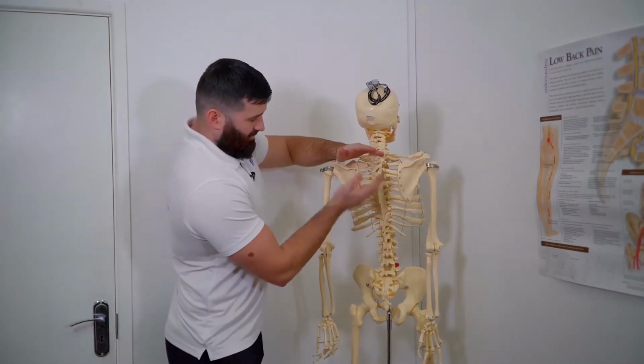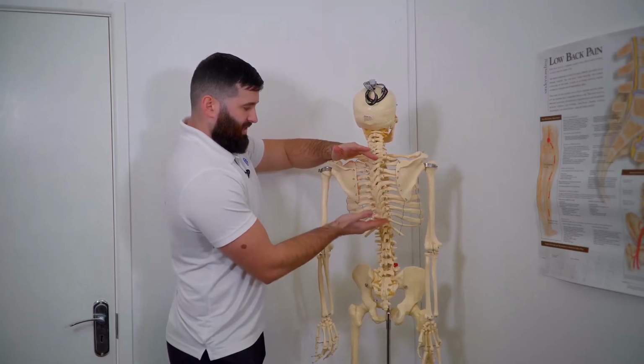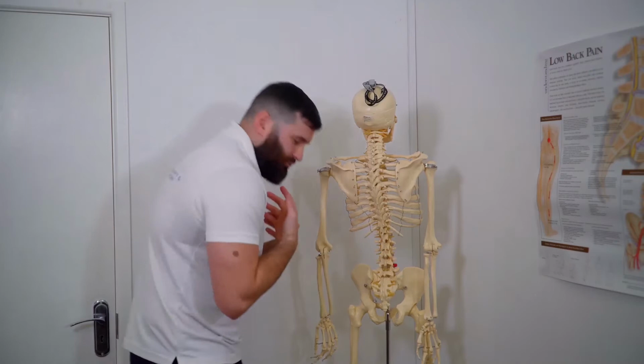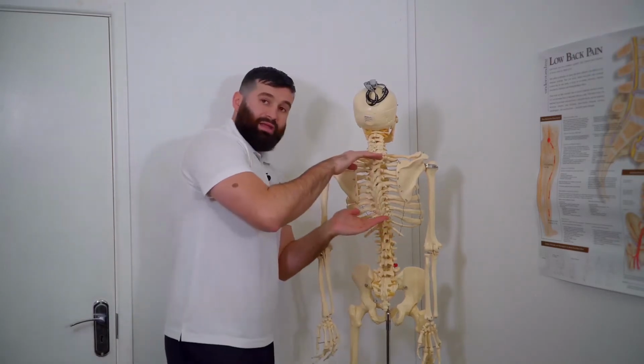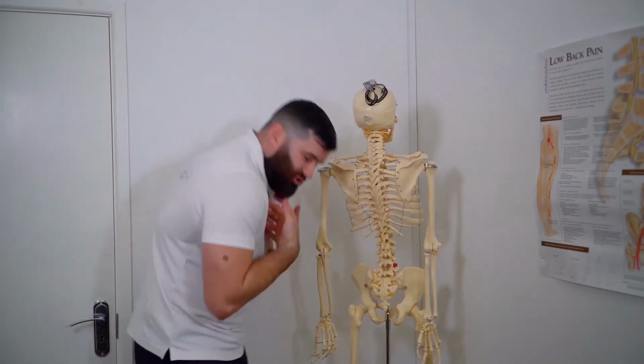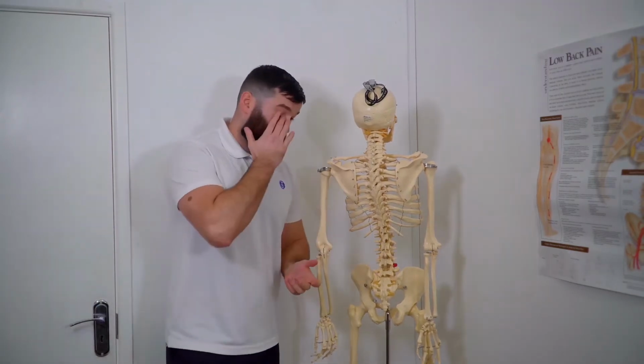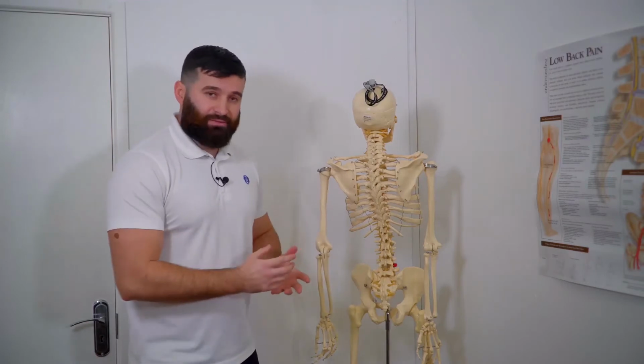In this episode, we're going to have a quick look at the extension element of this, because in today's day and age, we're seeing a lot of people being very rounded in this part of the spine, and they're locked into flexion, okay? This is due to ergonomic factors and also ways of the training.